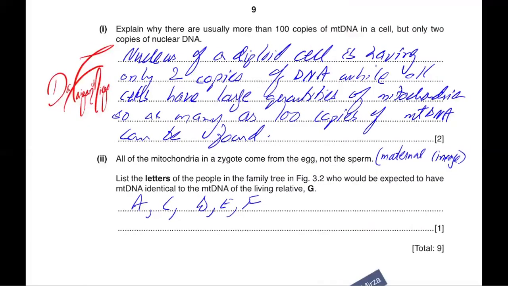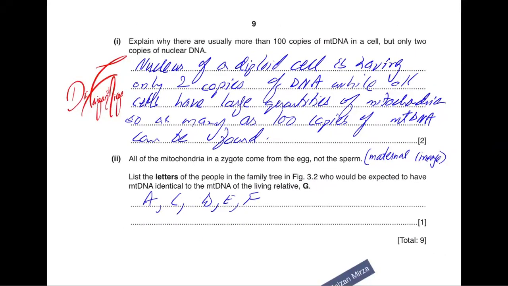Explain why there are usually more than 100 copies of mtDNA. We have already covered this, so we can just summarize it here. All mitochondrial DNA comes from the egg and not the sperm, the maternal lineage. So we just need to mention which letters have the same mtDNA as relative G. I think that's very simple. And with this, we can move on to the next question.